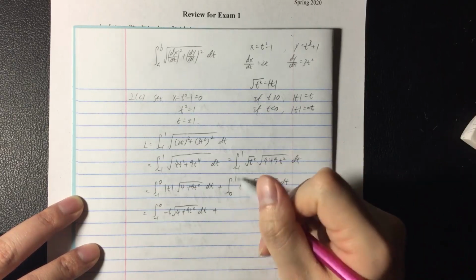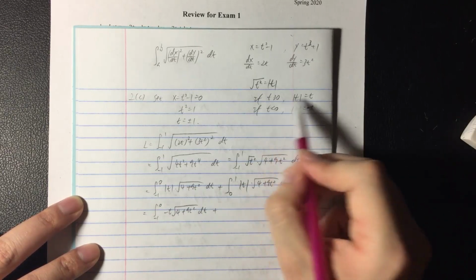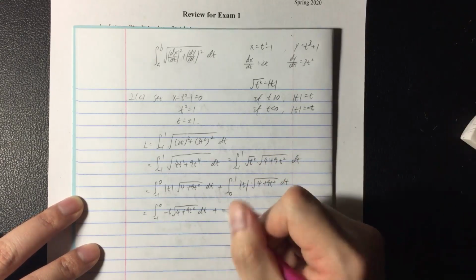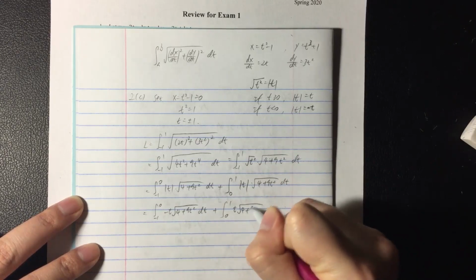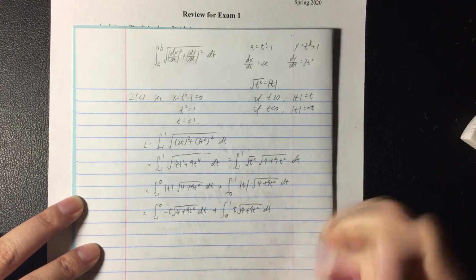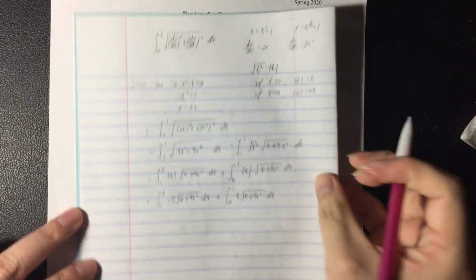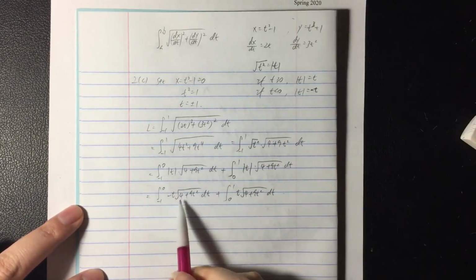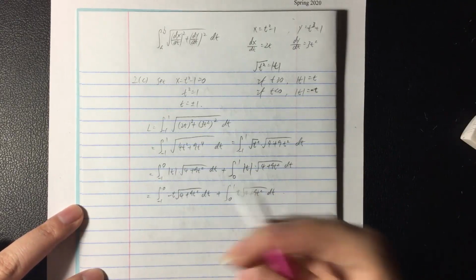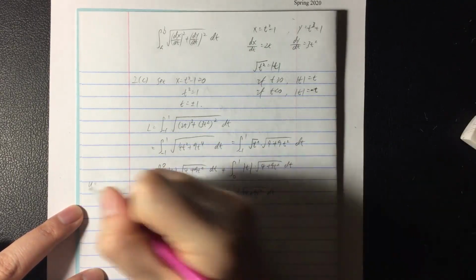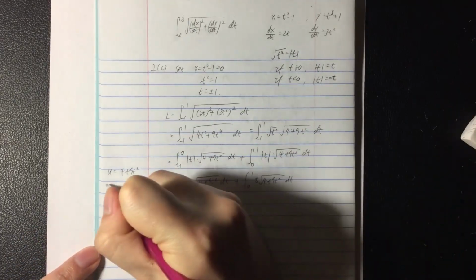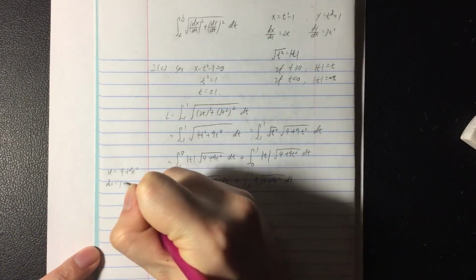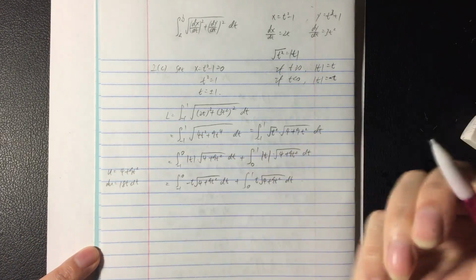When t is between 0 and 1, t is greater than 0. So the absolute value of t is t. Then take the antiderivative. For both integrals, we can apply u substitution. Let u equal 4 plus 9t squared. Then du equals 18t dt.